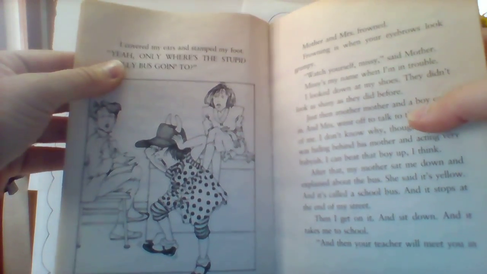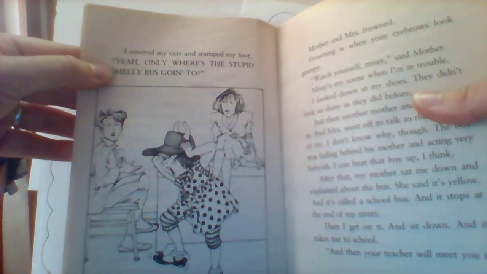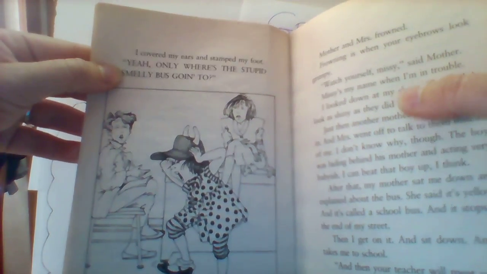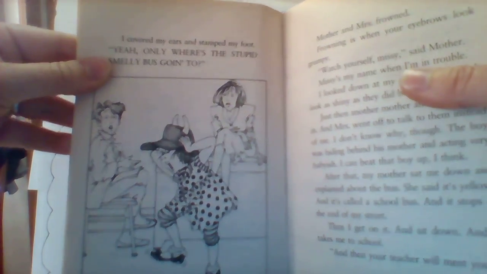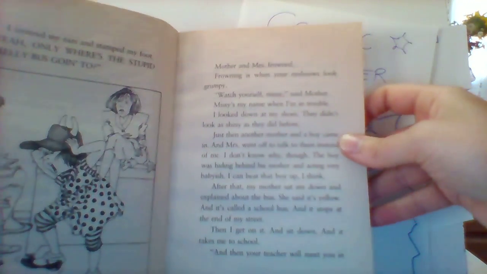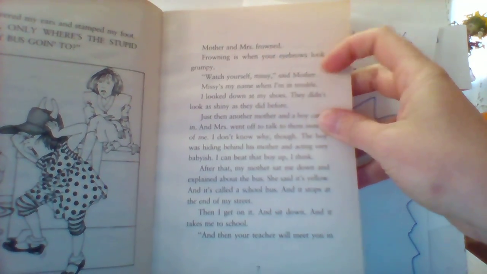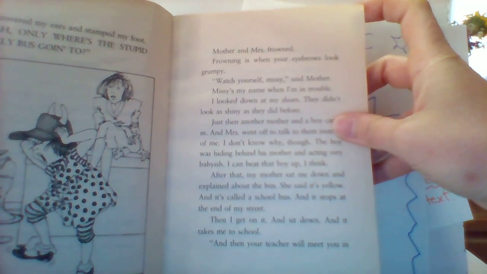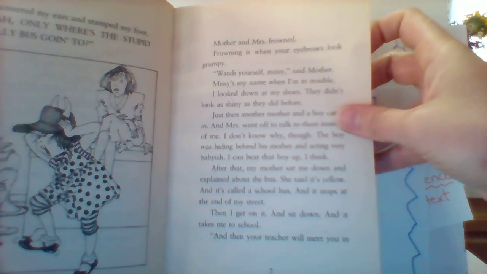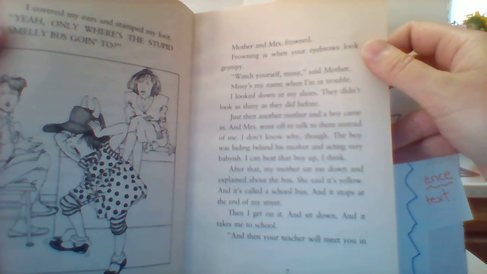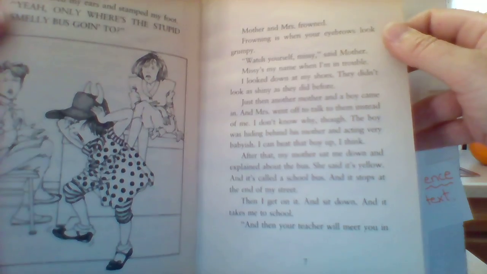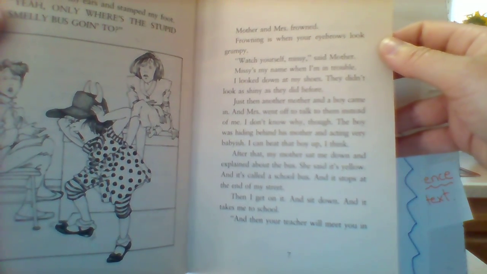I covered my ears and stamped my foot. Yeah, only where's the stupid smelly bus going to? Mother and Mrs. frowned. Frowning is when your eyebrows look grumpy. Watch yourself, Missy, said Mother. Mrs. my name when I'm in trouble. I looked down at my shoes. They didn't look as shiny as they did before.